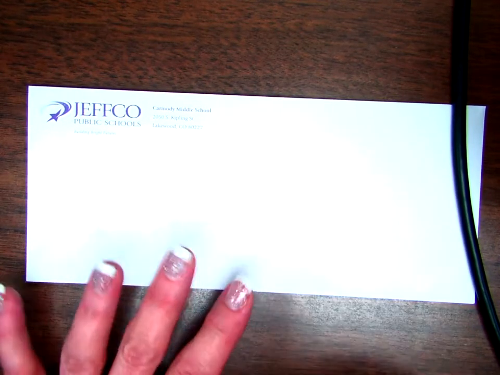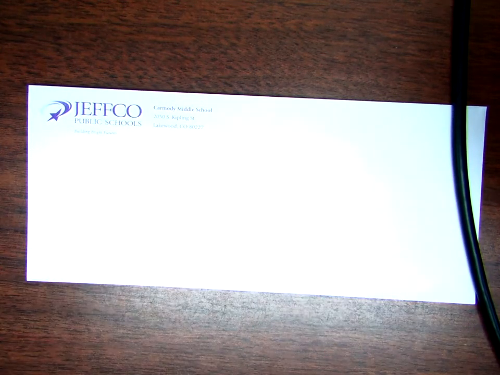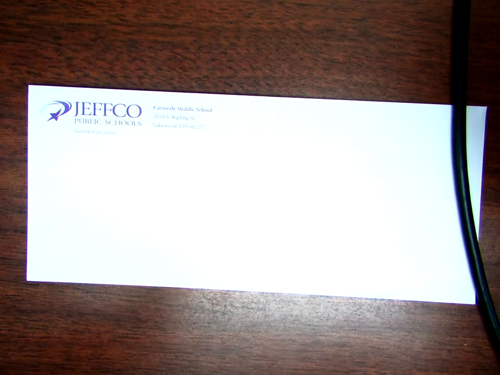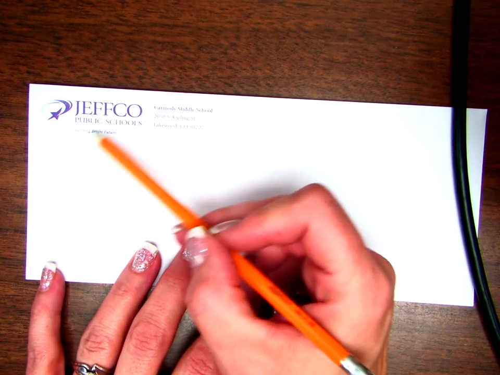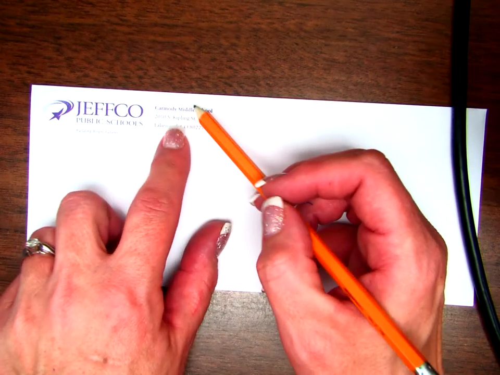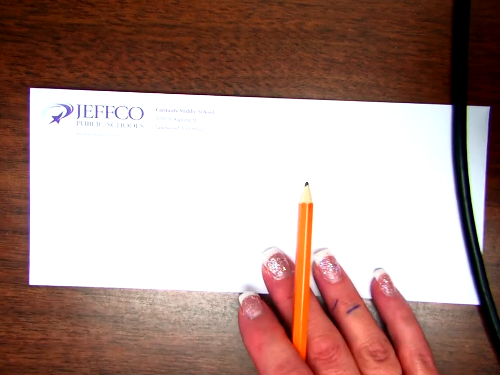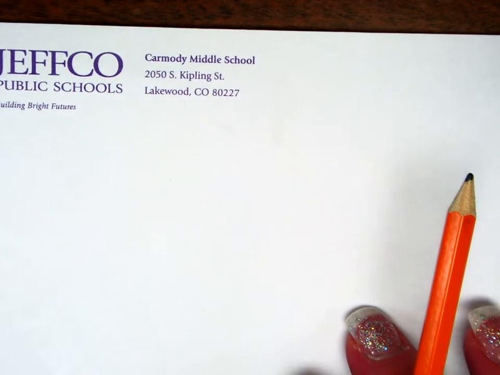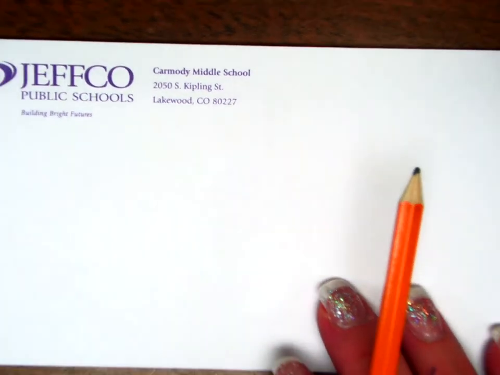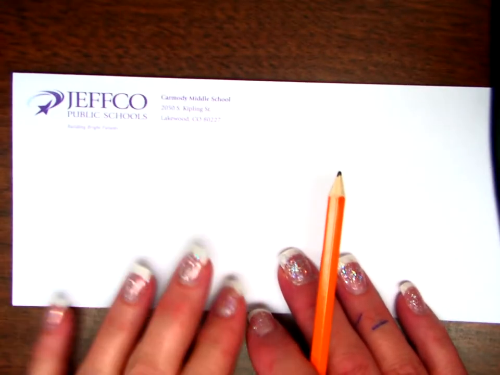One of the very first things I want you to notice is that on any envelope, there's always this return address in the corner. So we've got our Jeffco Schools logo, and then we've got Carmody Middle School, and this is the address that some of you used as the writer's address in your friendly letter, which was totally fine to do, I said.